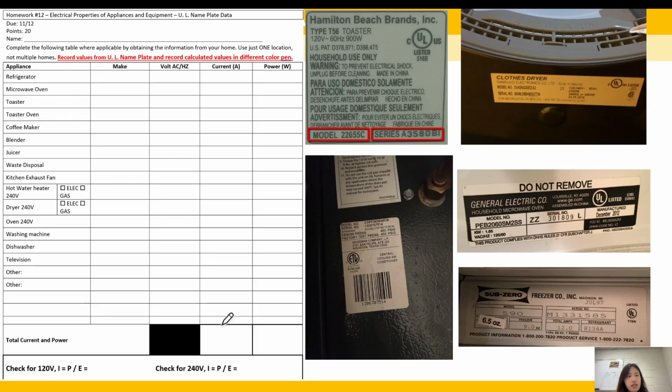And then the last one is about the homework. So we already know how to generate and distribute power, and how to deliver the power in our home or in our building. So which appliances are using power? For this homework, let's see the information. Complete the following table by obtaining the information from your home, just one location. You can just choose one location, like your home or the apartment you are living in now.